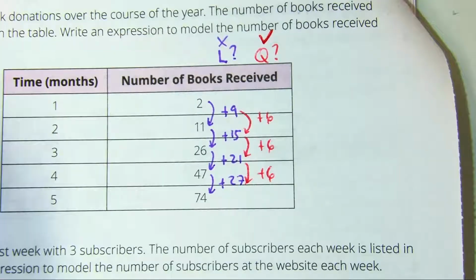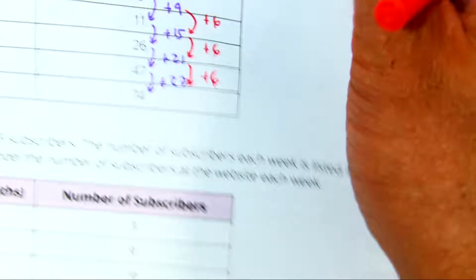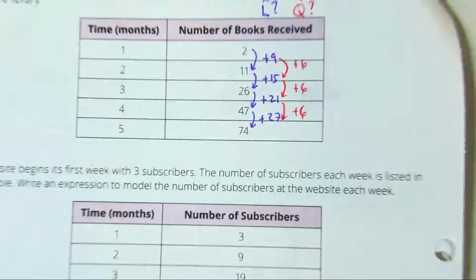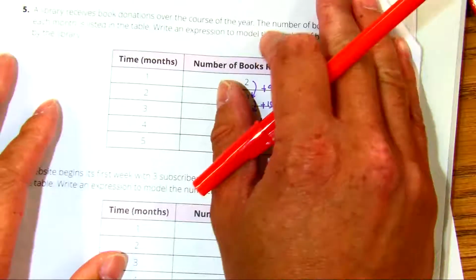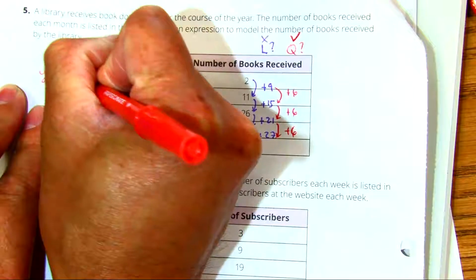Now, I don't have directions at the top of my page, so you have to go to the previous one. And it tells us, write an expression to represent each pattern. Now, we haven't spent much time on this, so quadratics are in standard form.